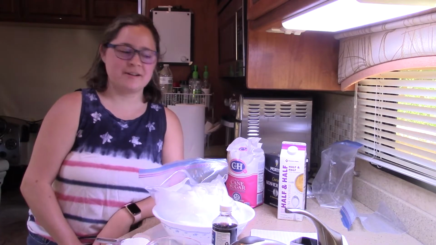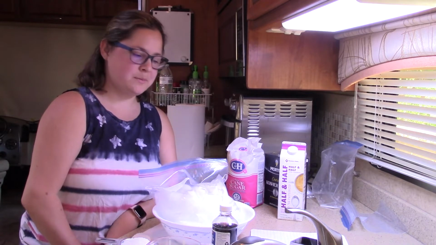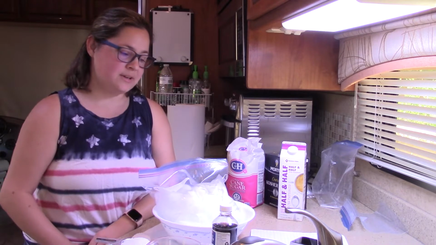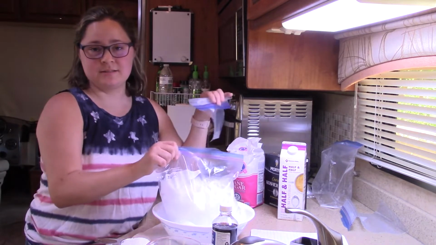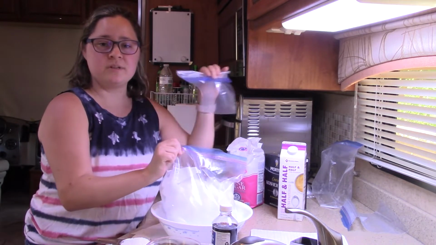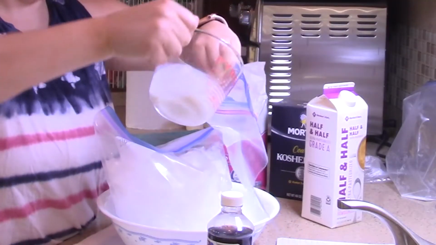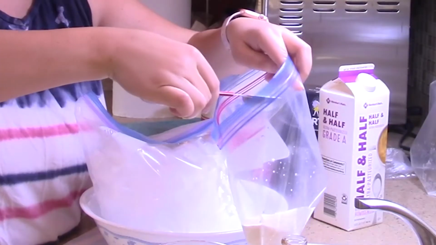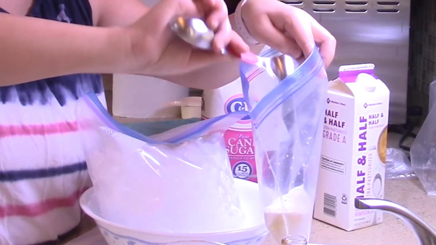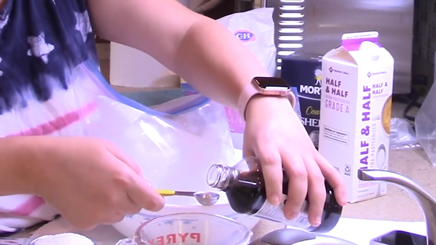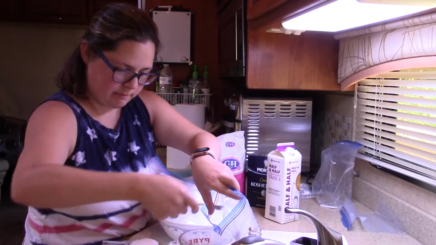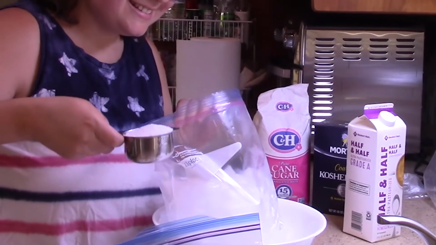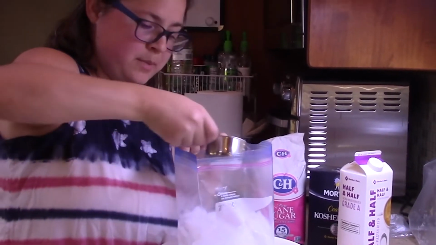Hi, today we're gonna be making one of my favorite things ever, ice cream in a bag. We need 2 plastic bags, one big and one small. We combine half a cup of half and half, 1 tablespoon of sugar, half teaspoon of vanilla in the small bag, and then put your ice and salt into the big bag.